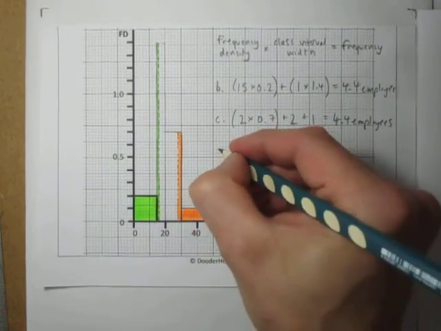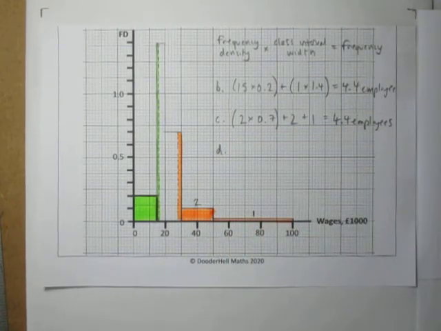Now finally, for D, we want to find the number of employees earning between £22,000 and £50,000.